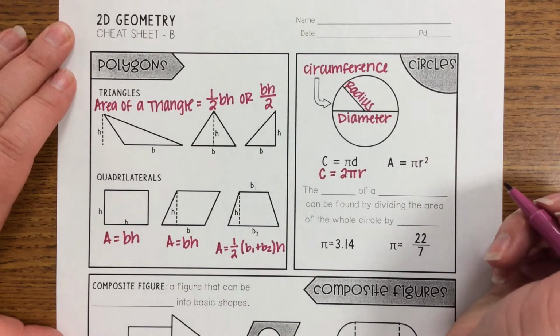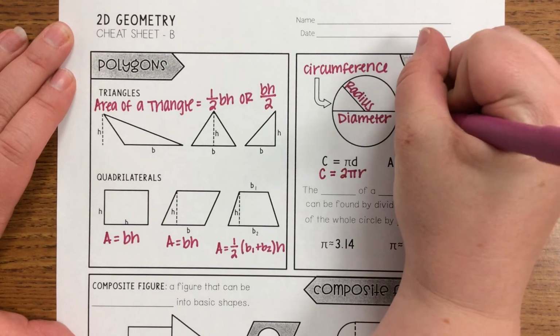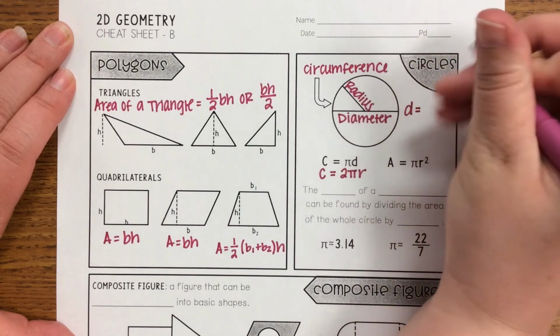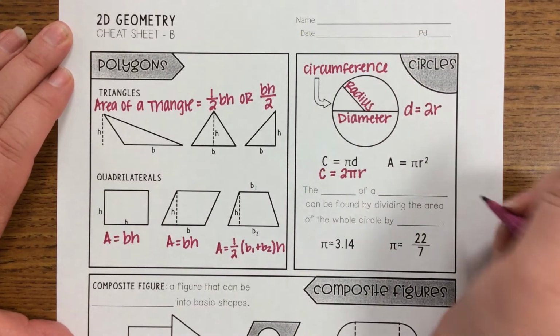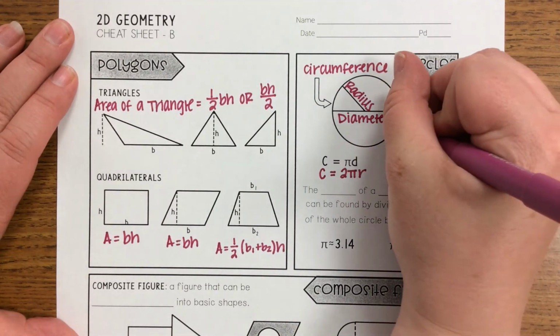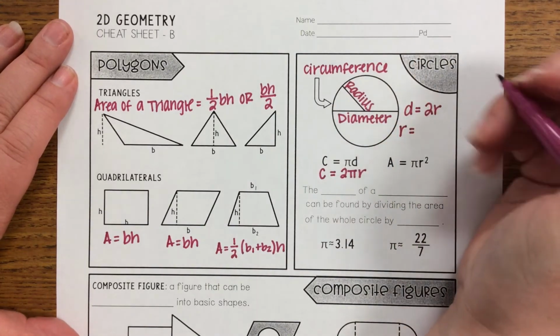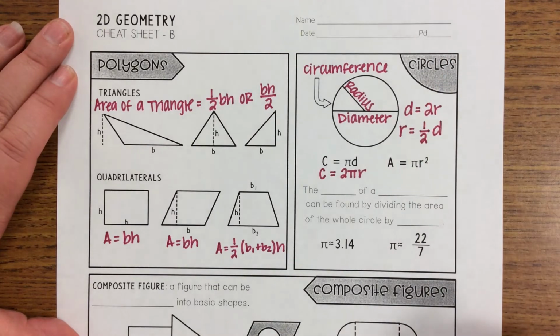Now, something else we might want to bring to our memory is that if we need to calculate the diameter given a radius, we know that D, the diameter, is equal to 2 times the radius. Now, what if we're given a diameter and we need to find the radius? Well, we know that the radius is equal to 1/2 the diameter.